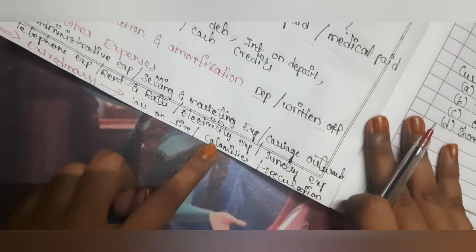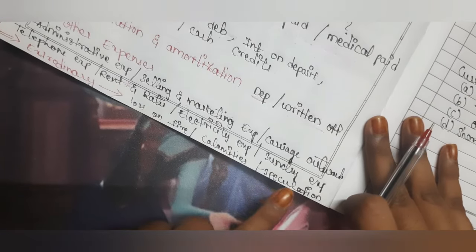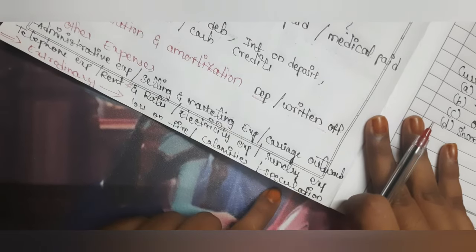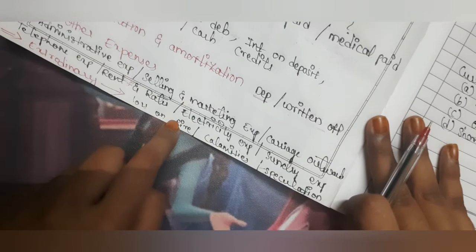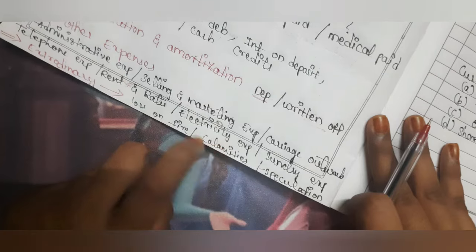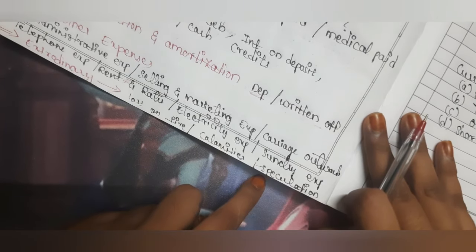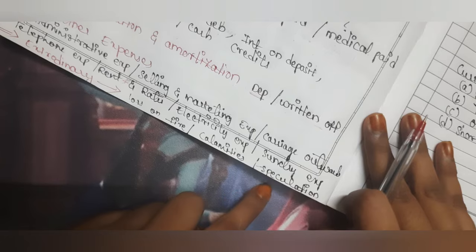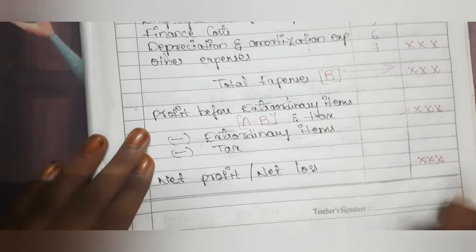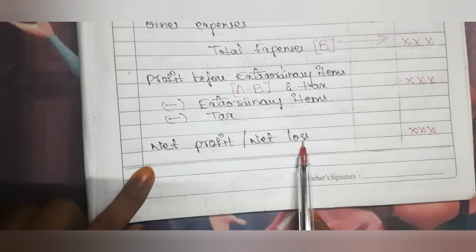Extraordinary items means what? Loss on fire, loss because of calamities, or if we have loss or gain because of speculation, that is nothing but extraordinary. Fire or any disaster, calamity is nothing but disaster like floods, earthquakes, tsunamis and all. On speculation, sometimes in the stock market it goes up, goes down, so because of the speculation if we get any loss or gain we need to take it. Okay, after that it is net profit or net loss.